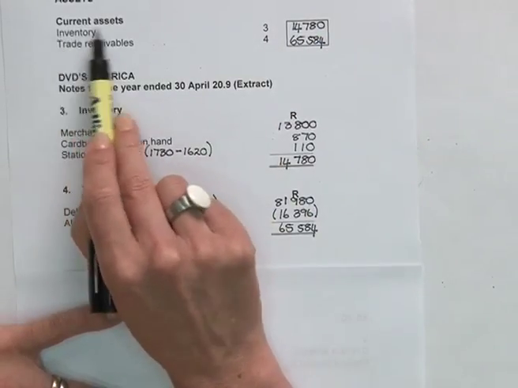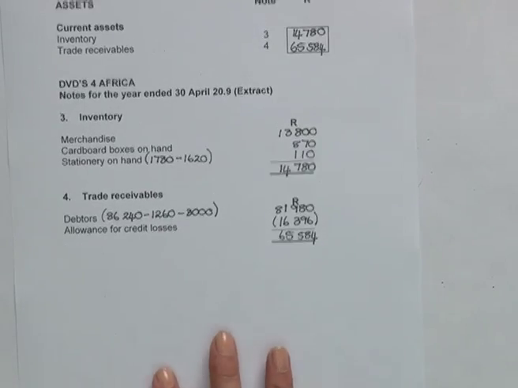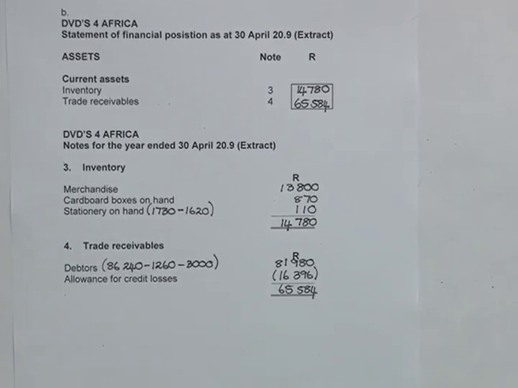And that concludes the current assets section of the statement of financial position. I hope that this will assist with your understanding of adjustments and extracts from the financial statements. Good luck.